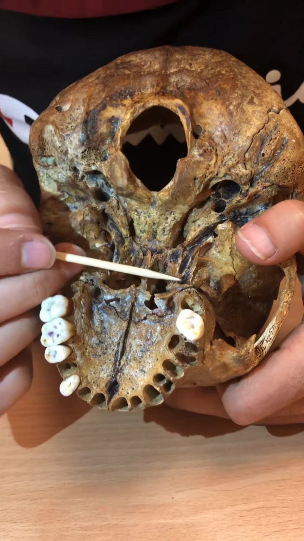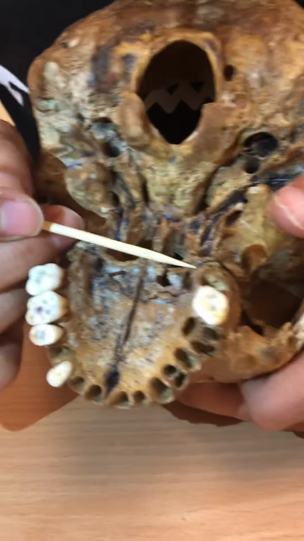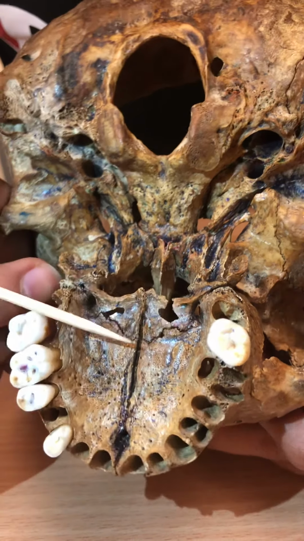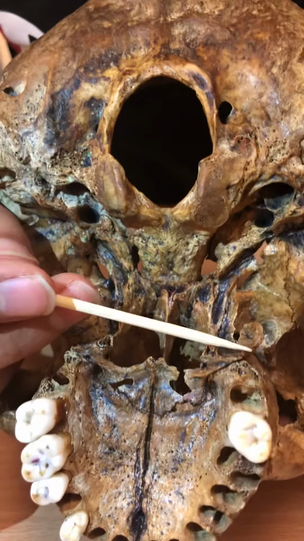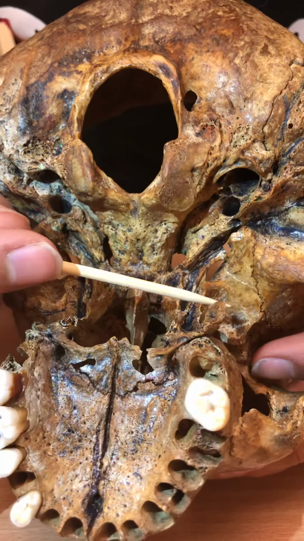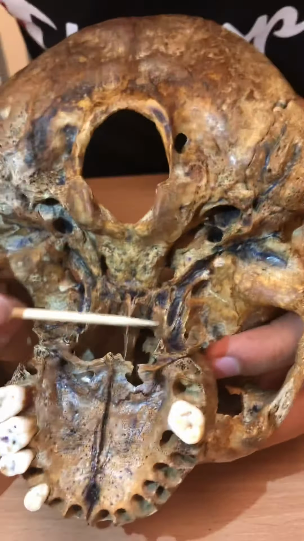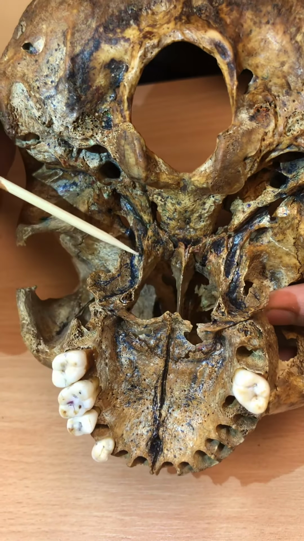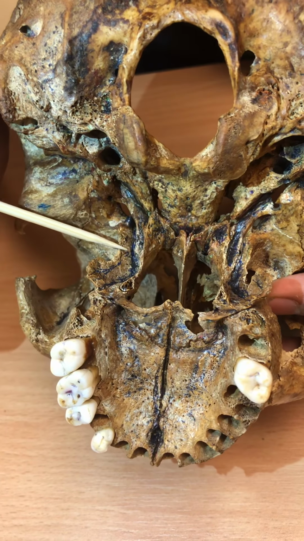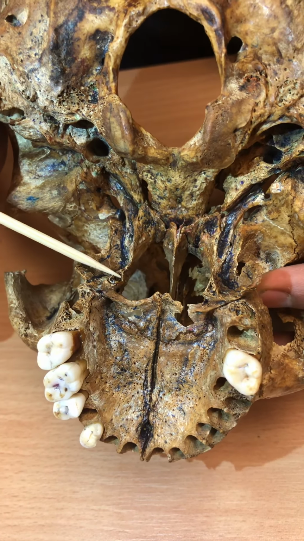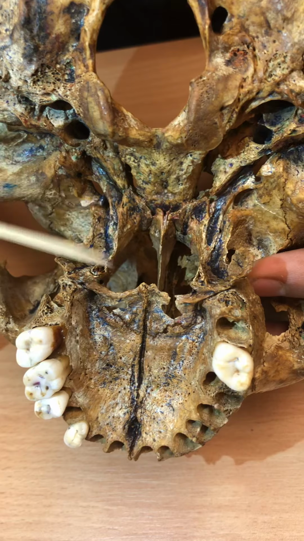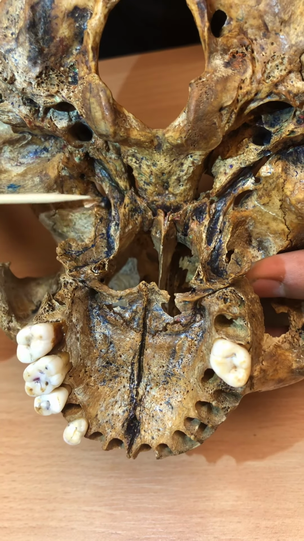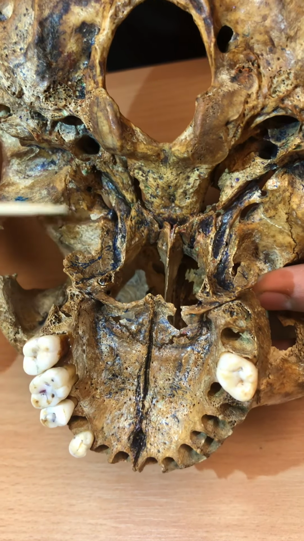Then we have the pyramidal process. Then we have the pterygoid process. Everything here is the pterygoid process. We have the medial plate and lateral plate. On the medial plate we have the hamulus of the medial plate of the pterygoid process.